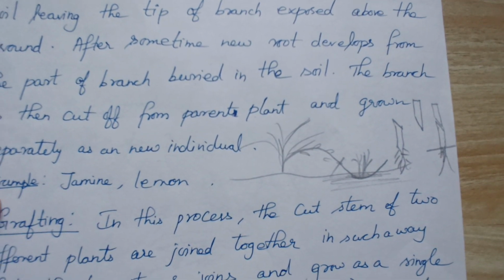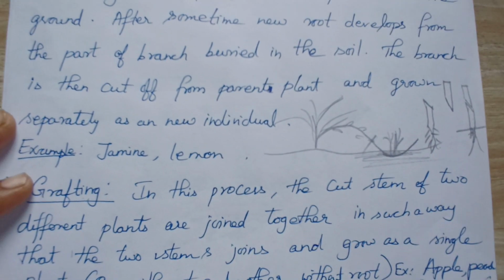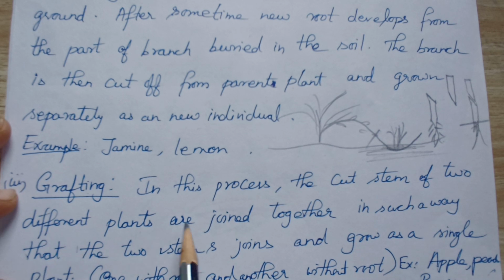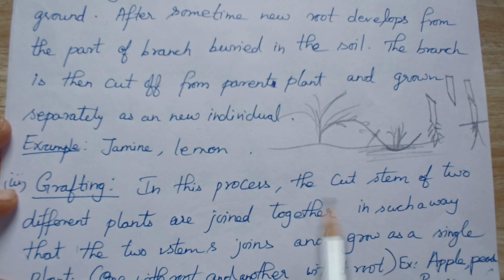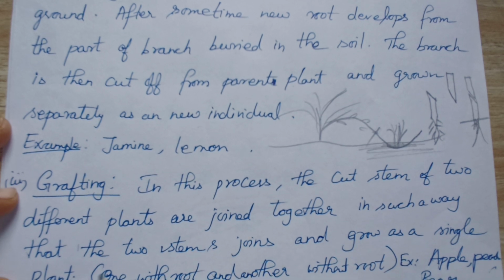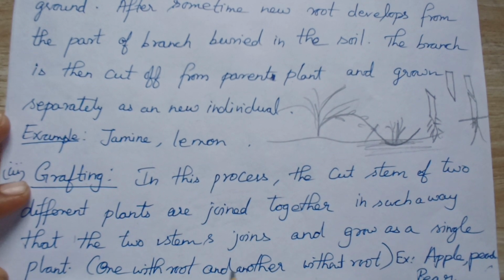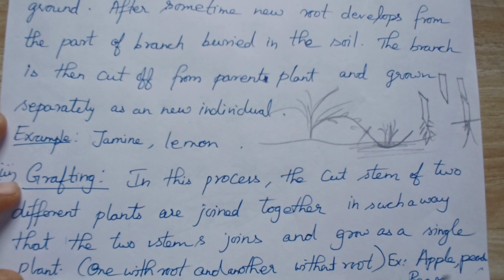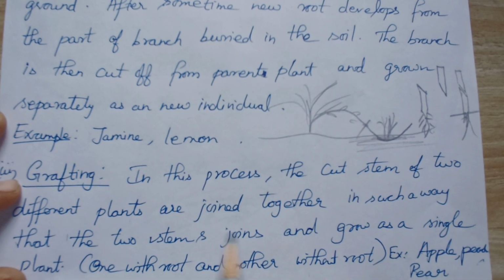So this is called grafting. In this process, the cut stems of two different plants are joined together in such a way that the two stems join and grow as a single plant. One with root and another without root. For example, apple, peach and pears are grown in this manner.